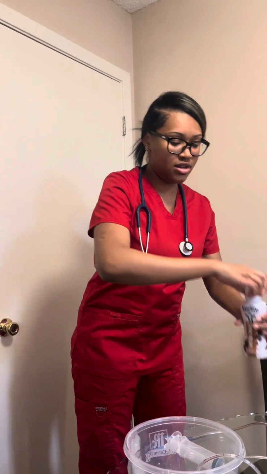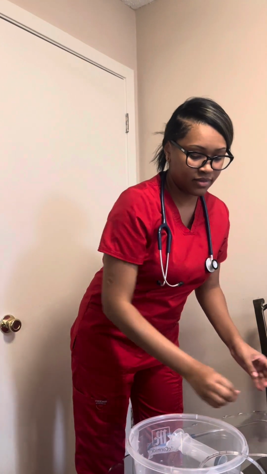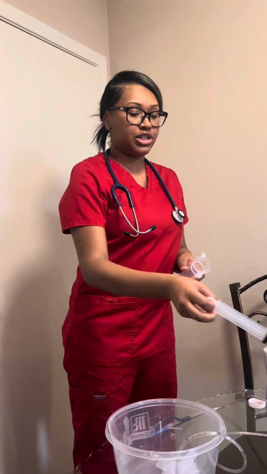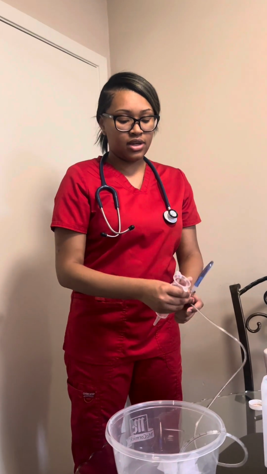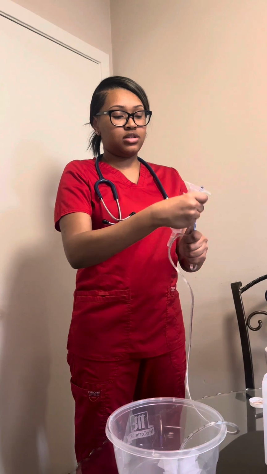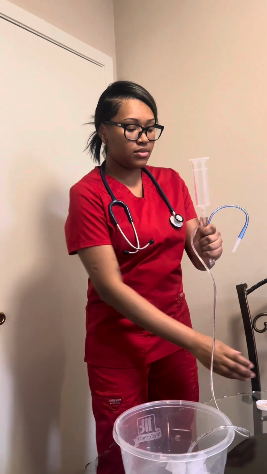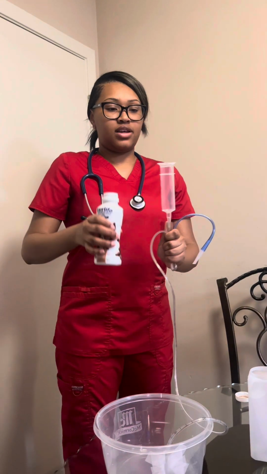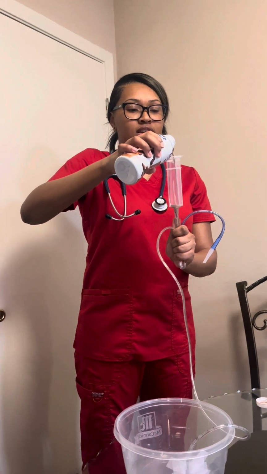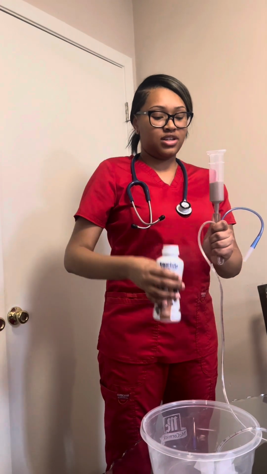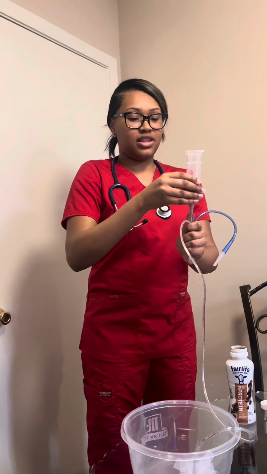And then I would remove the plunger, clamp this, and then I would just fill this up and let it flow.